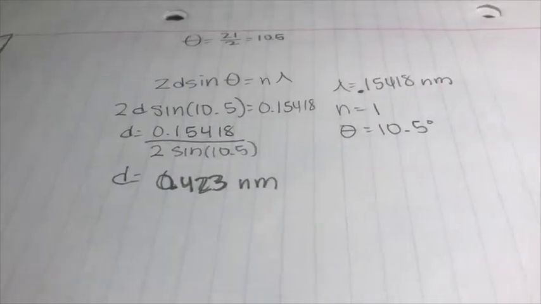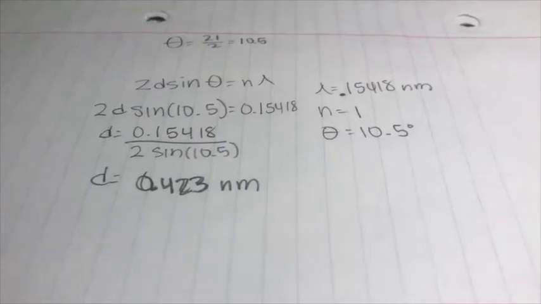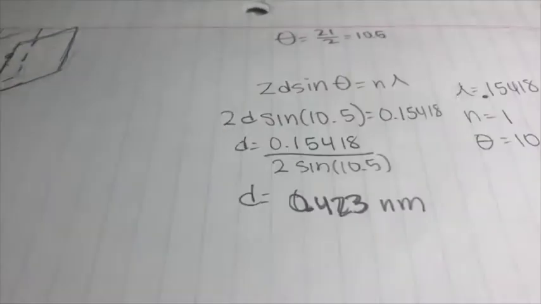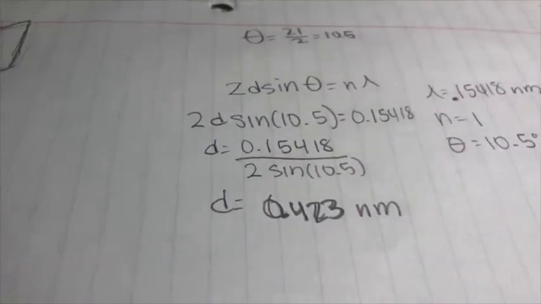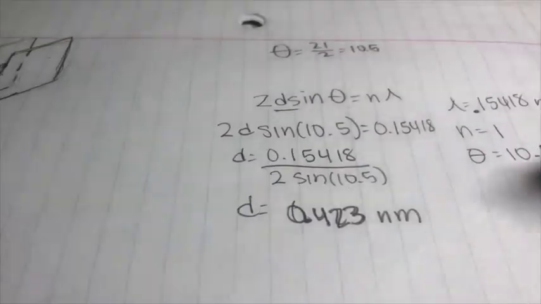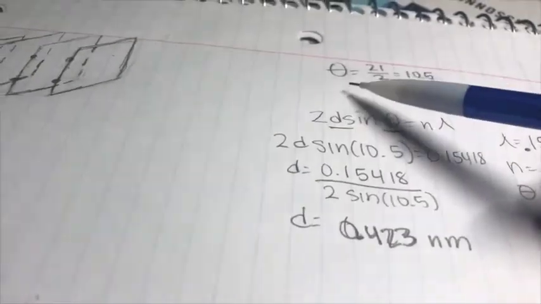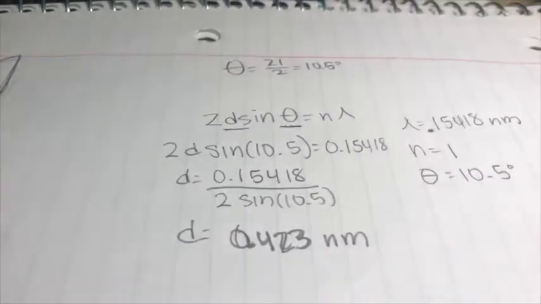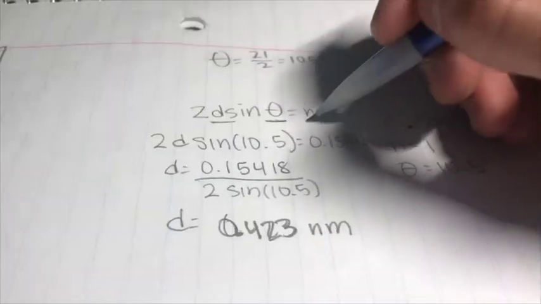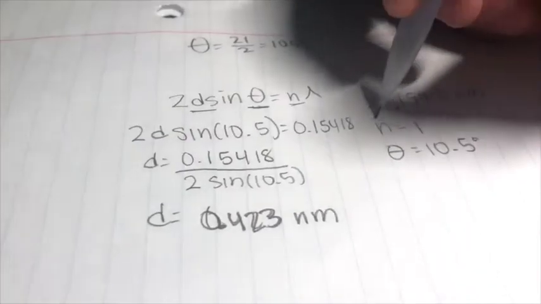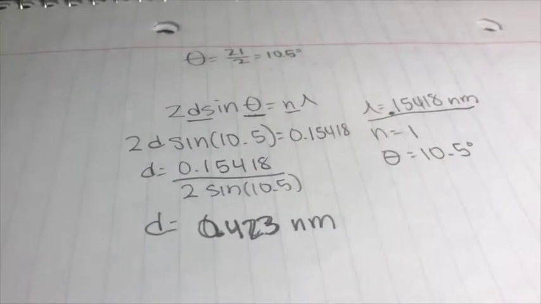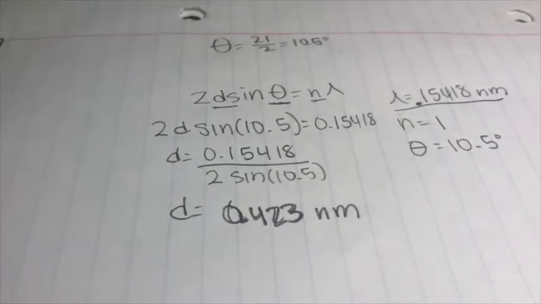And using the XRD data provided to us on Canvas and the equation, we can figure out the d-spacing. So we'll notice here that this is the equation, and we want to find the d variable. We know theta because it is 21, but since it's in terms of 2 theta, we must divide by 2 in order to get 10.5 degrees for our theta. And we know n is 1 as well, and we know this lambda value is 0.15418 nanometers, and that was provided to us on Canvas.